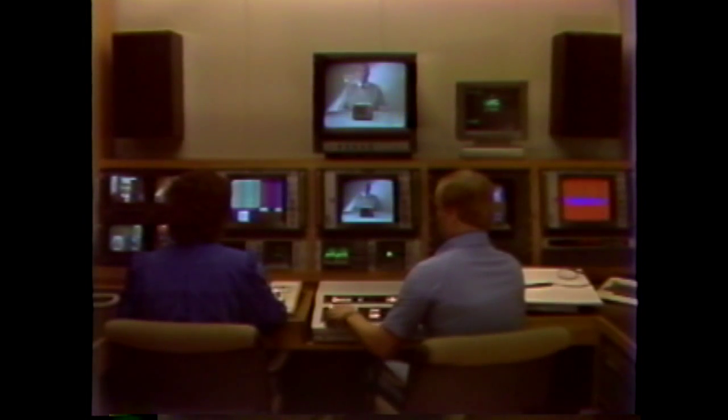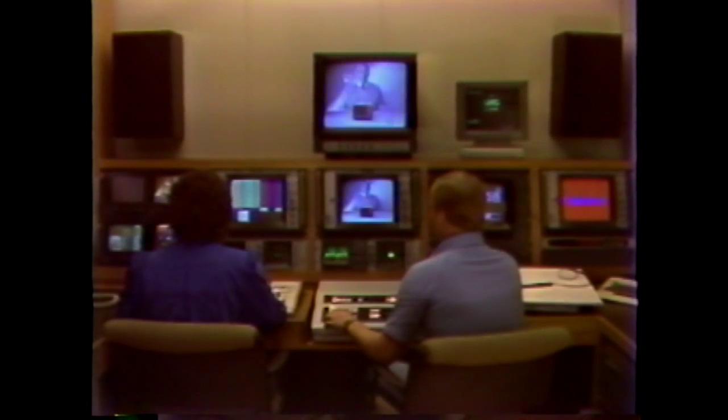Don't touch your picture monitor. We're using these color bars to test for signal quality. Now, we are having some technical difficulties, but we'll have them corrected in just a few seconds with the help of a waveform monitor. There we go. Just a moment. We have to make one more adjustment.